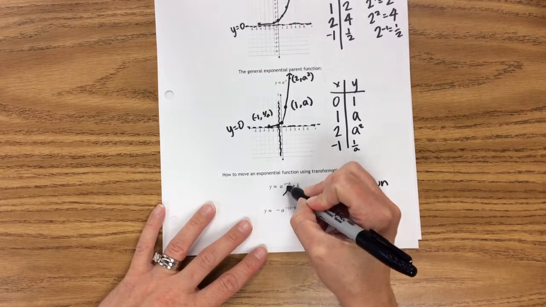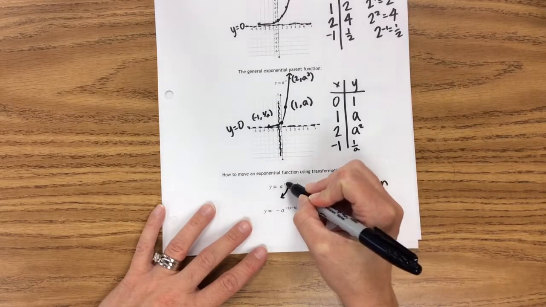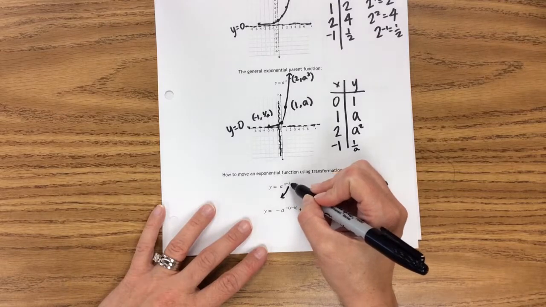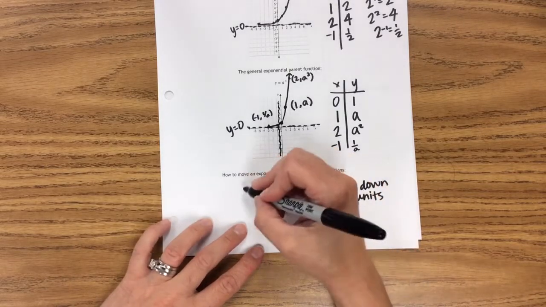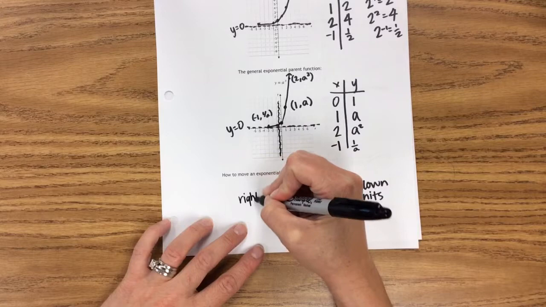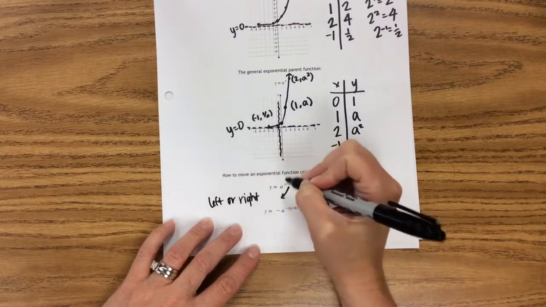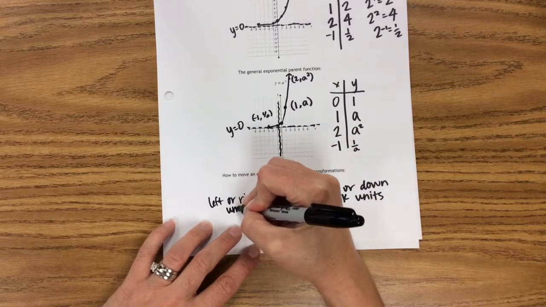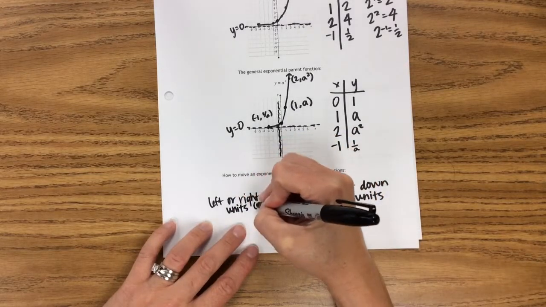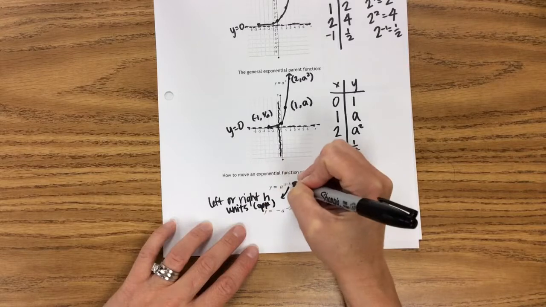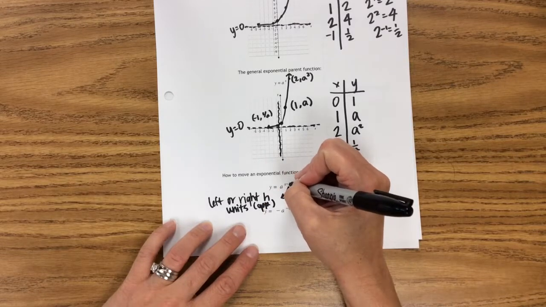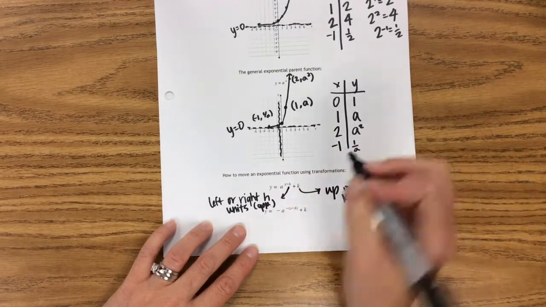This h, there's a negative in front of it because you always take the opposite of whatever it is, but that would move it left or right h units, and that is still opposite of the number that you see there. So if it's -2, it would move it right 2.